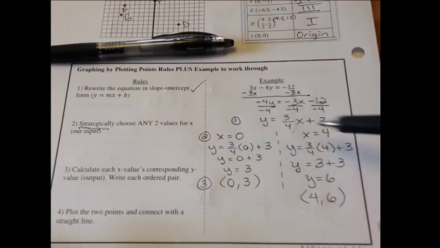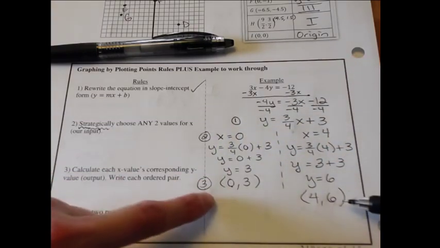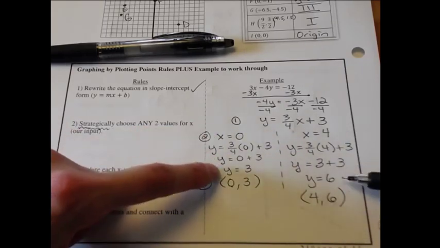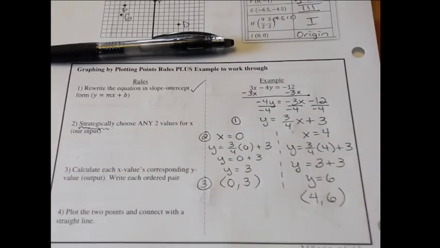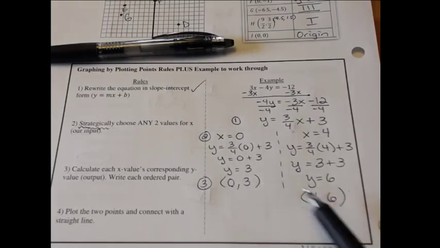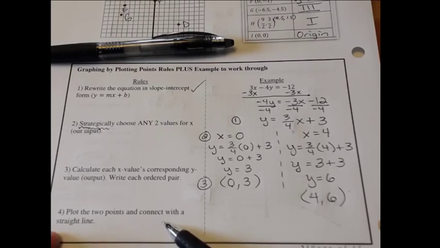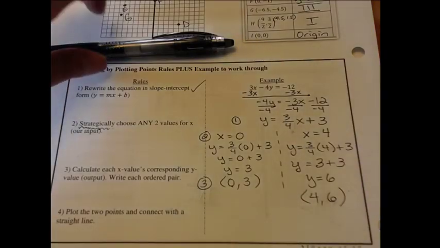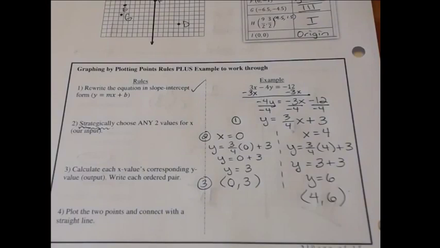Okay? Once we chose our two x values, we calculated their corresponding y, input, output. And then we wrote down the ordered pairs. Once we have our two ordered pairs, all we have to do is plot the 2 points and connect with a straight line. Let's see this with a graph. So I'm going to turn the page and continue with you guys. Again, if you have any questions, don't hesitate to ask.